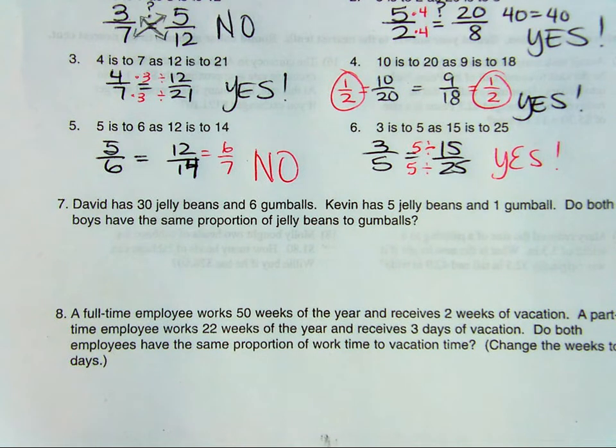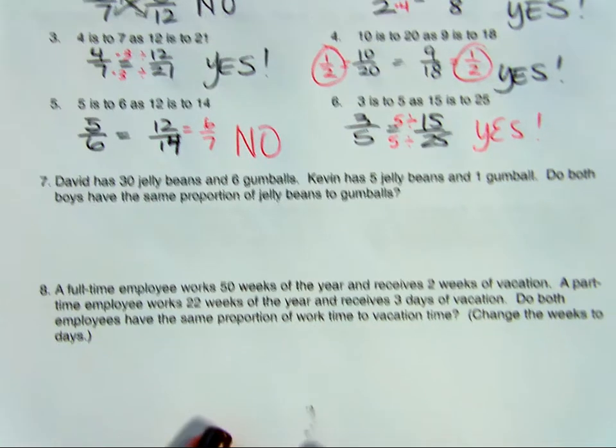So here's the deal with this. Somebody has 30 jelly beans and 6 gumballs, and somebody has 5 jelly beans and 1 gumball. Do they both have the same proportion of jelly beans to gumballs? Yes. So something to think about here, and that doesn't really apply to this problem, but I just want to know if they have the same proportion of gumballs.